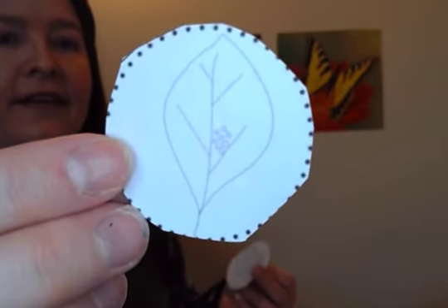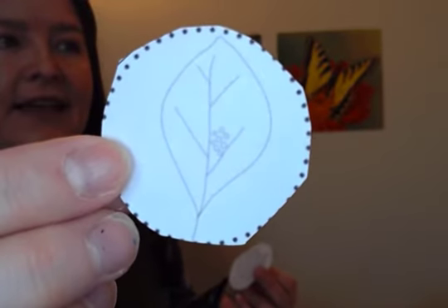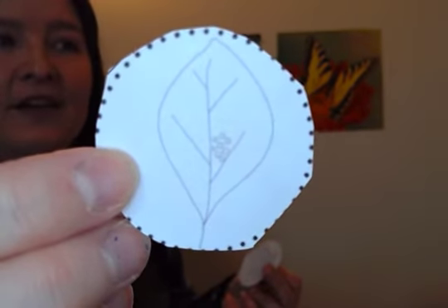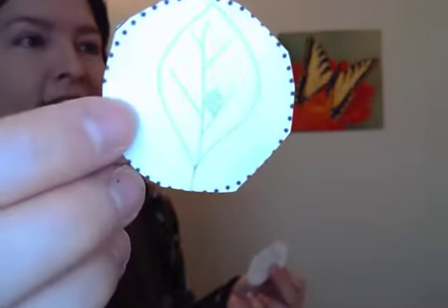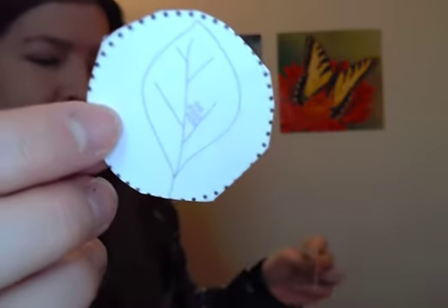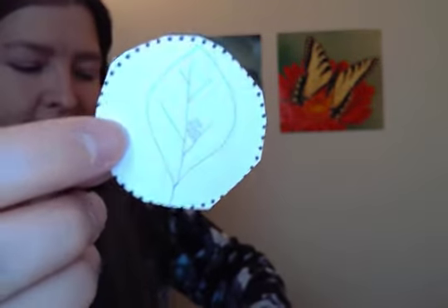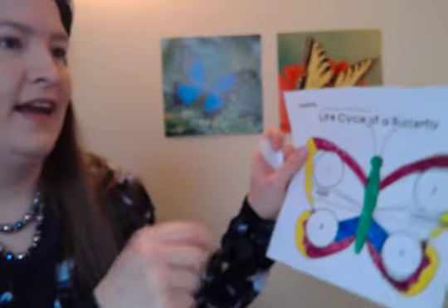This shows lots and lots of little eggs on a leaf, just like in Eric Carle's story, The Very Hungry Caterpillar. In the light of the moon, a little egg was on a leaf. So we're going to glue this picture on number 1. Remember, number 1 looks like a straight line down. It's at the top of the butterfly.